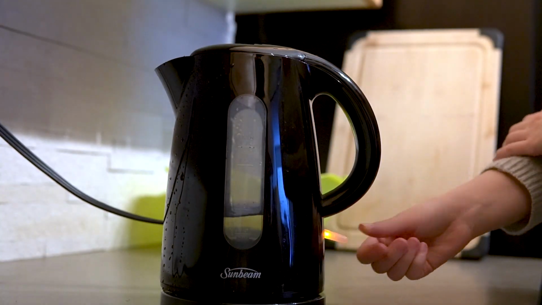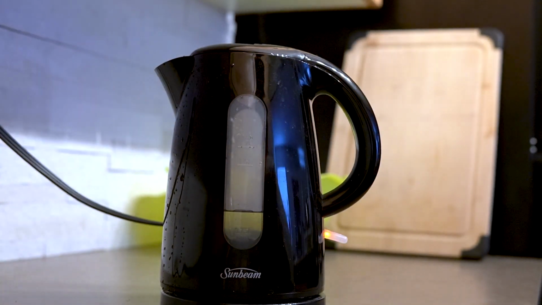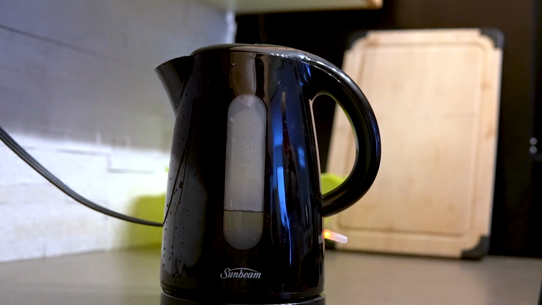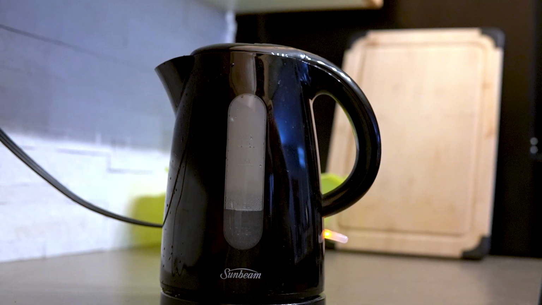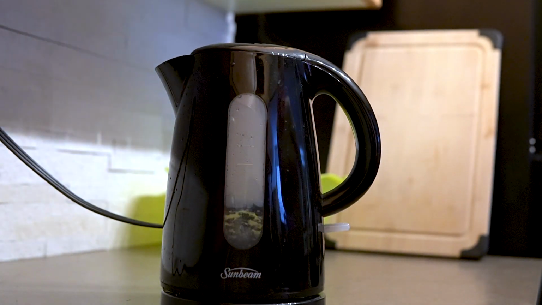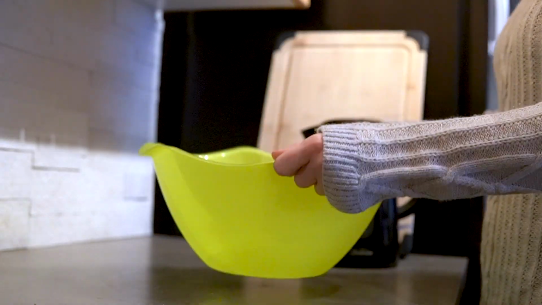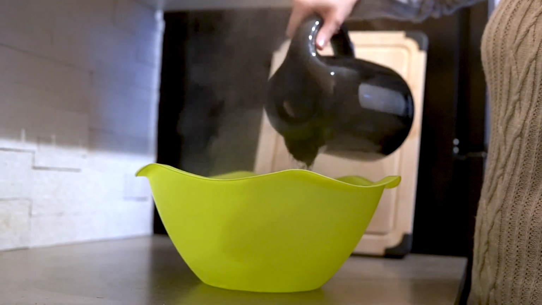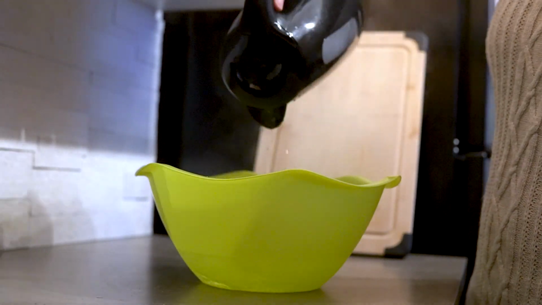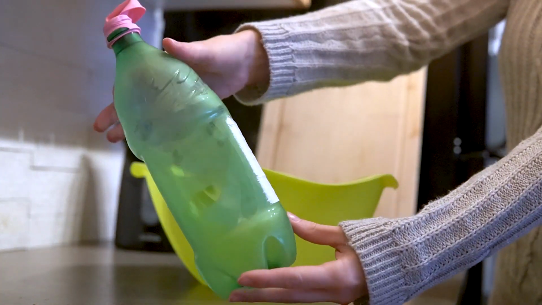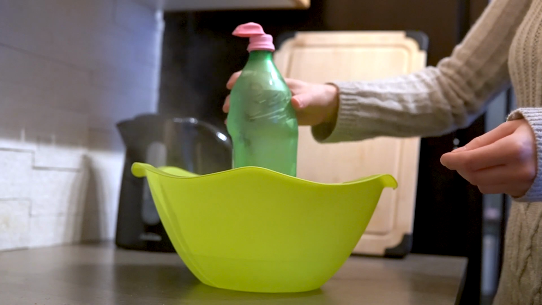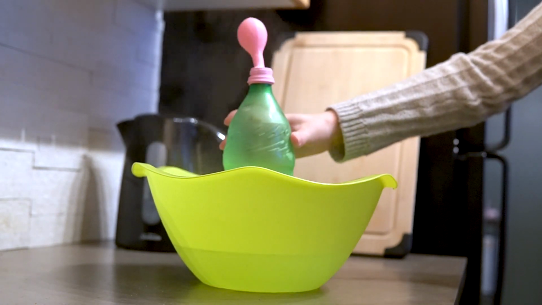Step 3. Right before you take the bottle out of the freezer, it's time to prepare our hot water. You're probably going to need an adult's help. Boil your kettle and then pour that water into the bowl. Final step, carefully submerge the bottle about 2/3 to 3/4 of the way. Be very careful not to burn yourself on the hot water.